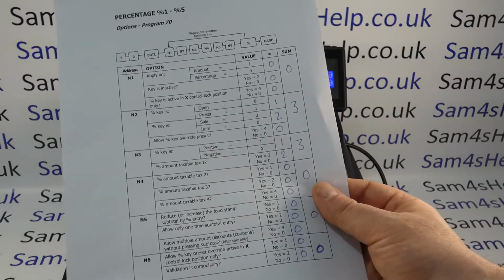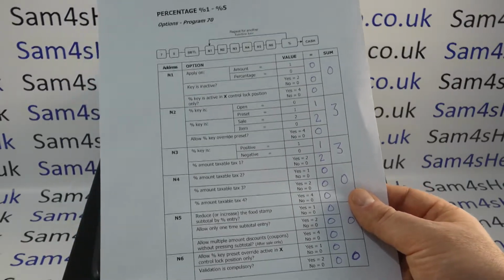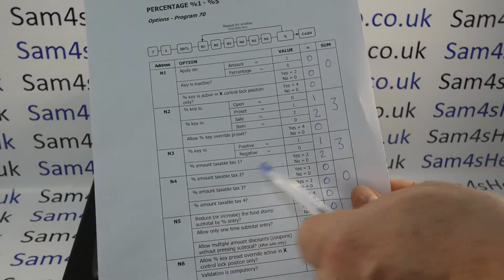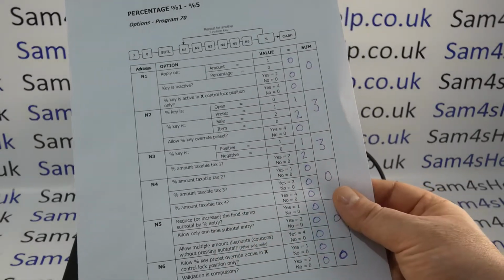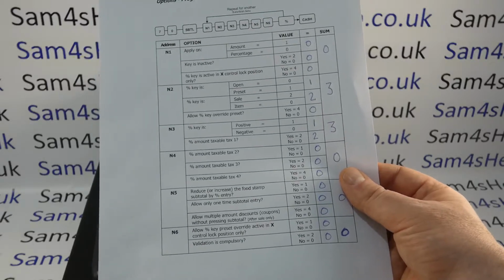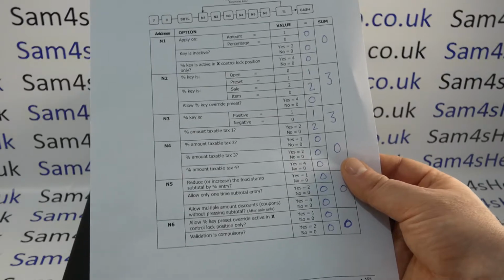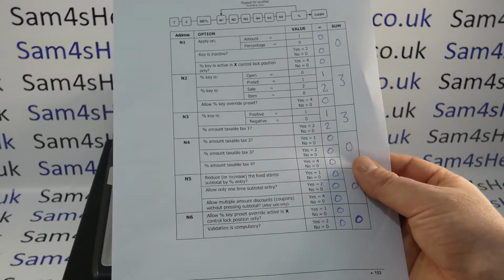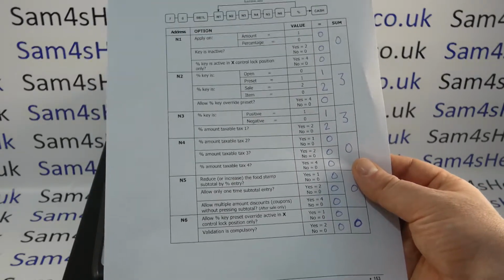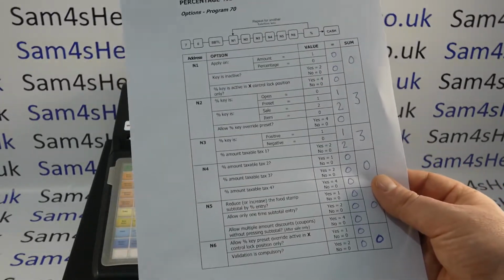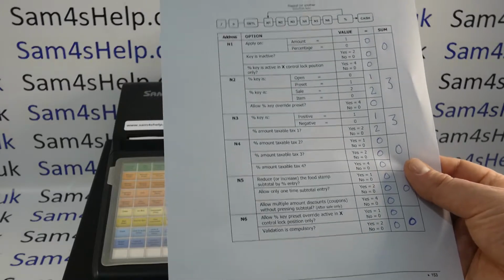And then for N3, percent key is positive or negative. So mine's a surcharge, so I'm setting it to be positive, so that's 1. And then taxable by amount 1. Again, this will depend on how your till's set up, but I want my surcharge to be taxable by amount 1, by tax 1, which is the standard tax that I've got set up on this machine, but I'll make it crystal clear. I don't know obviously how yours is set up, what tax you've got set up there, so that's something you'll have to decide.